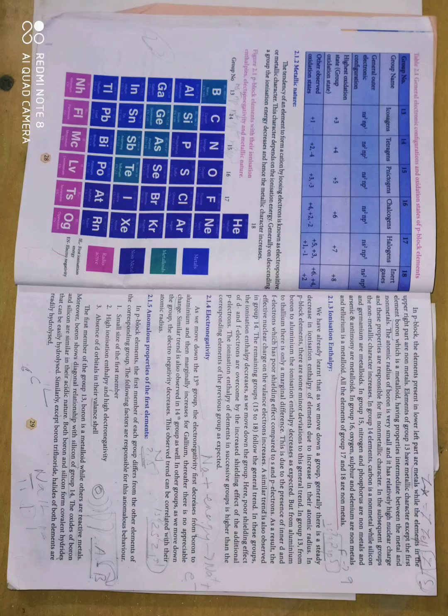That is nothing but successive group. If you take the boron family in p block elements, the boron family ionization energy will be less compared to the next group. For example, next to the boron family is the carbon family. Compared to carbon family elements, the ionization energy of boron family elements is less. Understood? Okay. The next topic we are going to discuss is electronegativity.